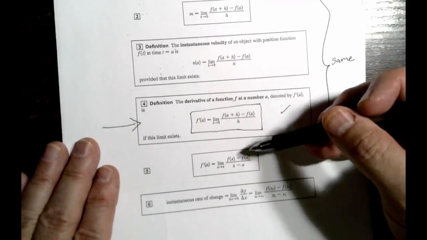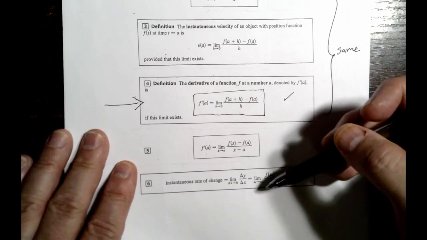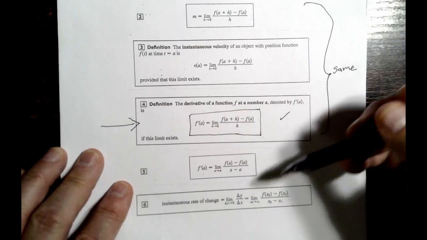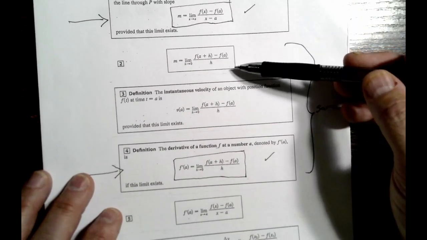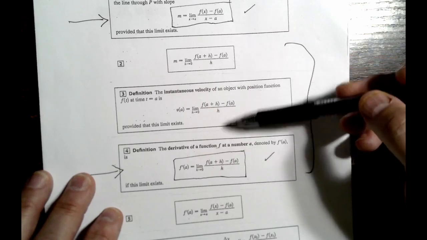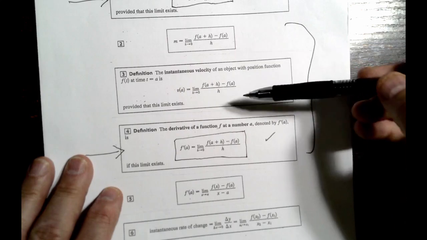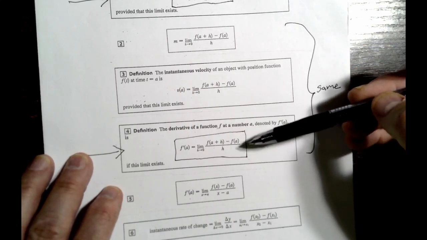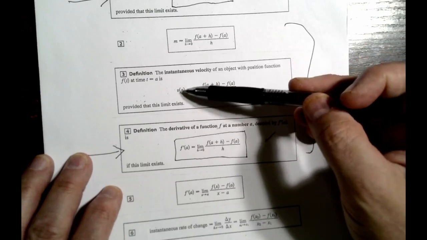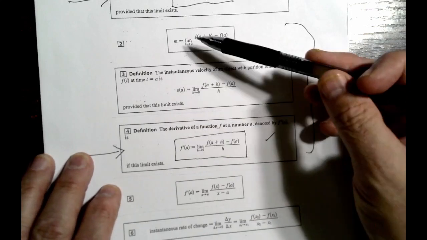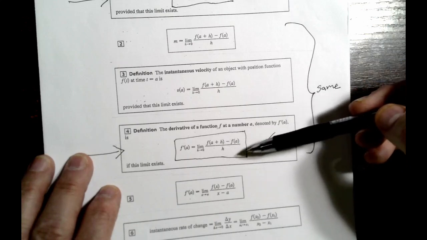Now they also mention it later on in the same form as equation 5 and equation 6, or definition 5 and definition 6. But the main one that you want to focus on, the one that works the best, is number 4 here. Now they might call it equation 2 or definition 3 or definition 4, but they're all doing the same thing. They're taking the limit. It's just whether they call it m or velocity or first derivative. It all is the same thing. It's the same formula, and this is your difference quotient.